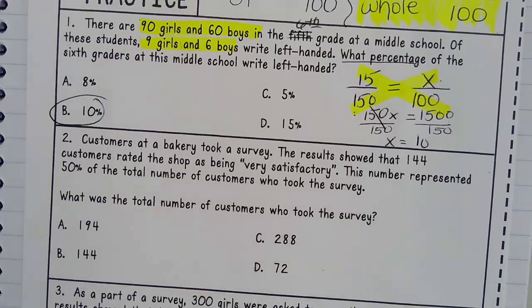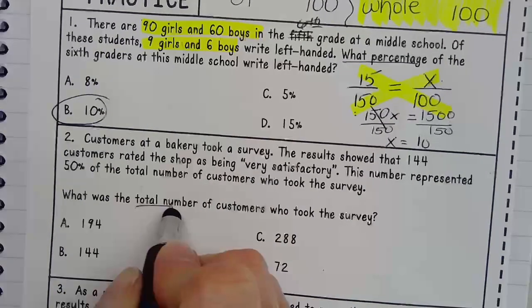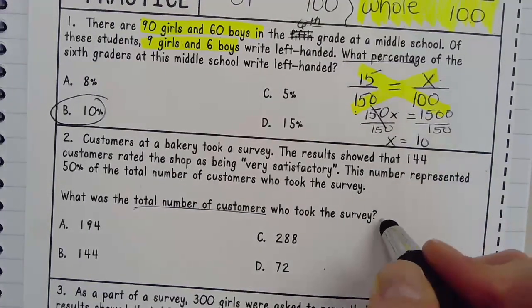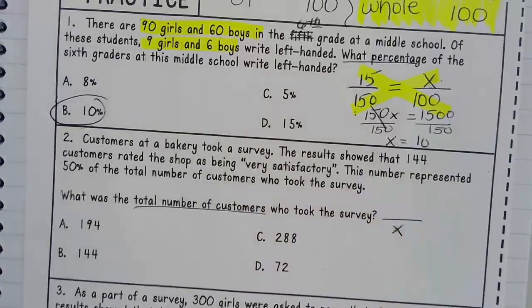What are we trying to figure out on number 2? The total number of customers who took the survey? Yeah, we're trying to find the total. Is that part or whole? Whole. That's the whole. So we know that for this, the whole is going to be on the bottom.